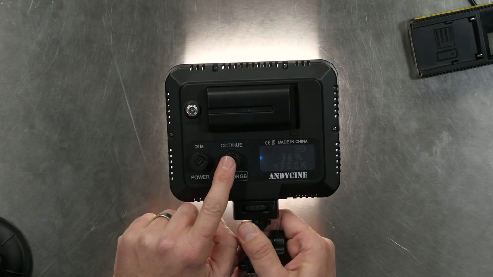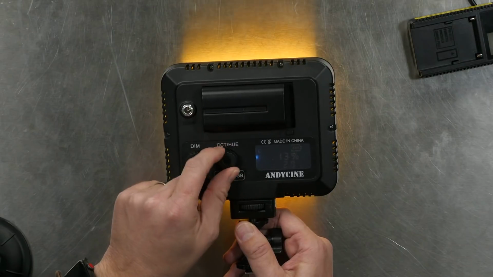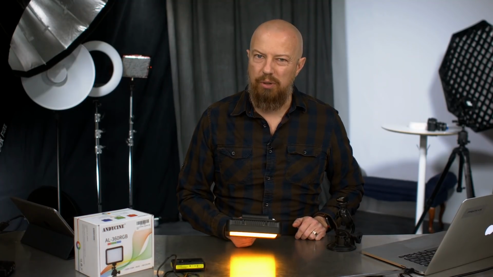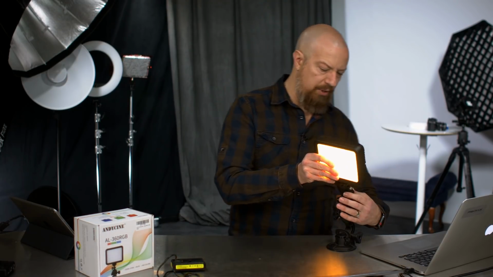If you want to switch to RGB mode, I simply push on this, and now it's in RGB mode, and I get an RGB readout on here, a 360-degree hue readout, and that is essentially all there is to the light. But now what we want to see is what the colors really look like. So I'm going to mount this on here.